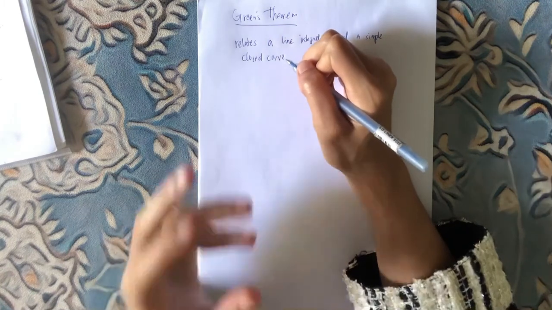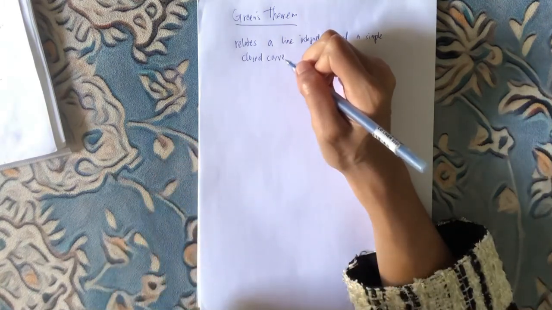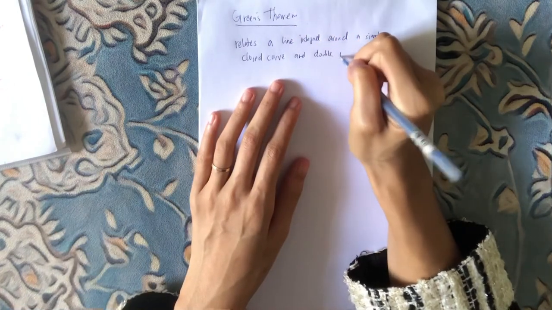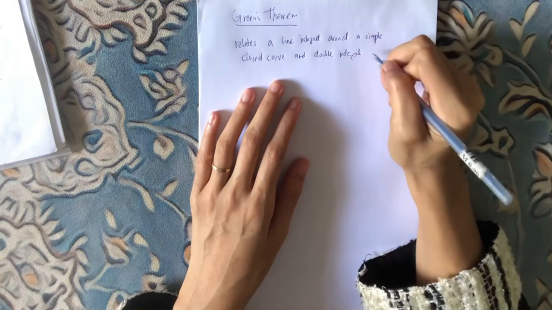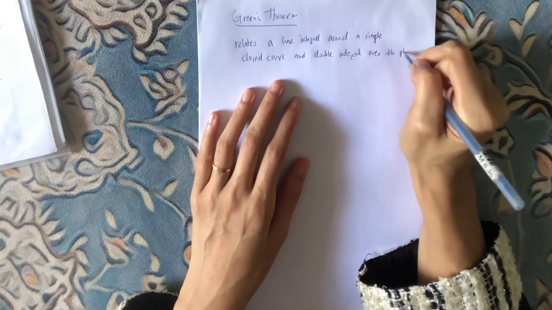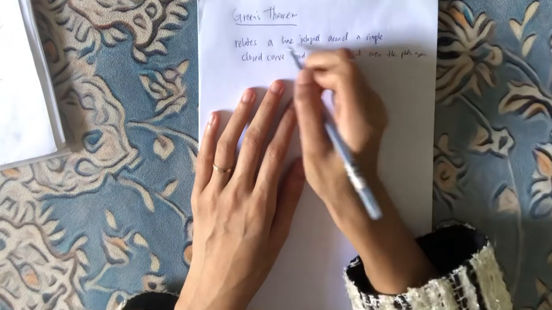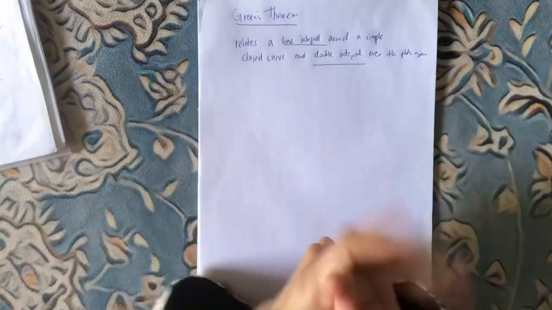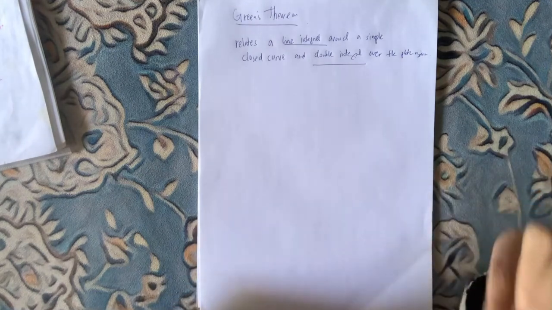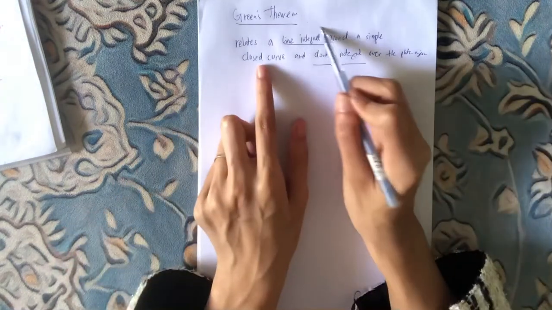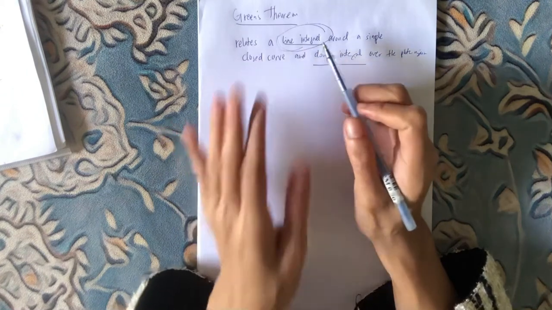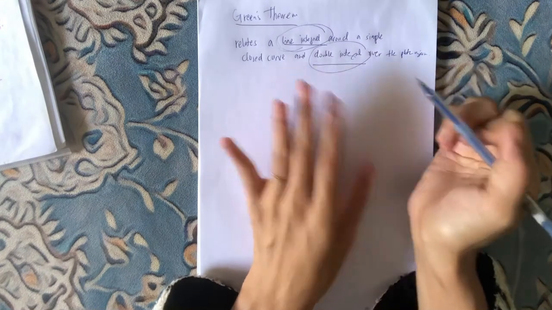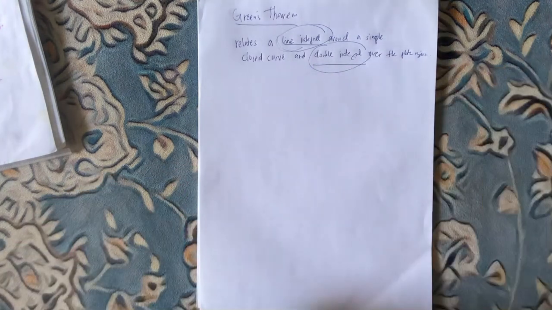Closed curve means that the curve must be a closed loop, and it relates to a double integral over the plane region. What I want to stress here is that it is a relation: Green's theorem relates a line integral and a double integral. The line integral is the new topic for this chapter, but the double integral you already learned in chapter 2.